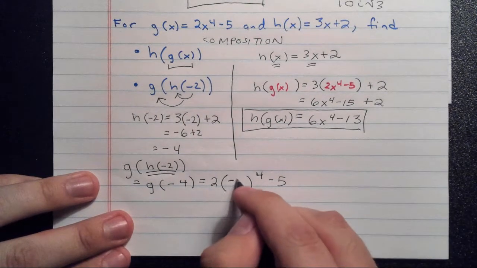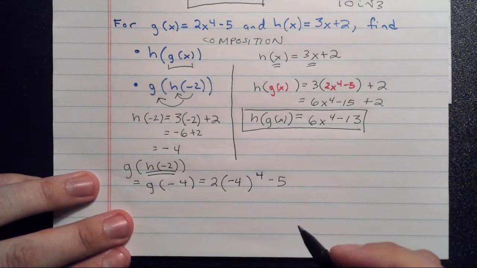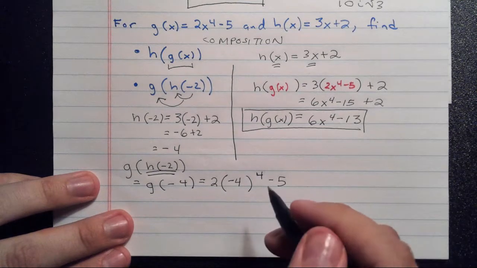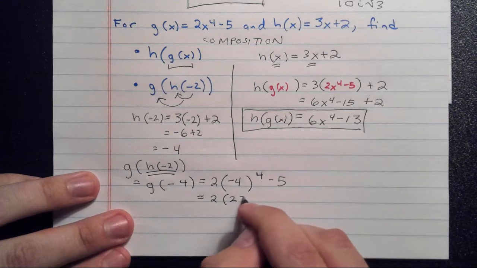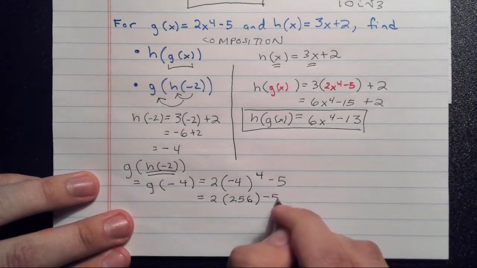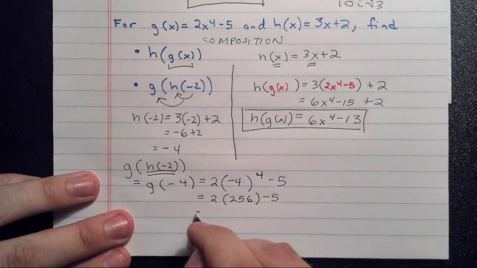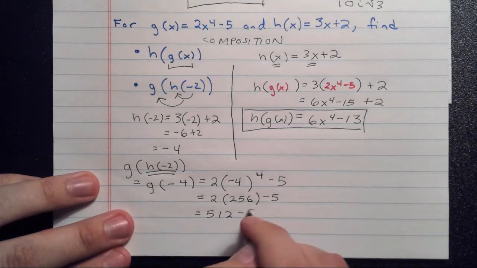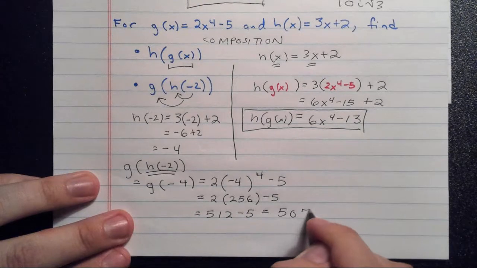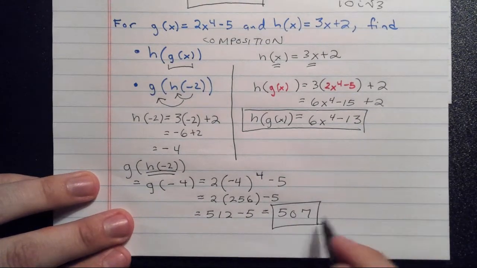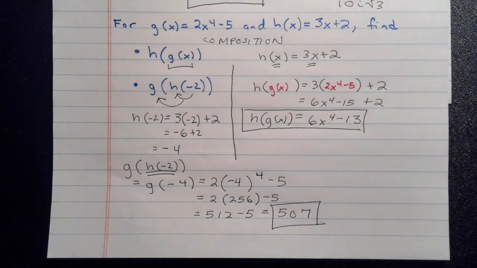Well, if I put in negative 4 here, I have to know what negative 4 to the fourth is. Now, obviously, you can use your calculator. Negative 4 to the fourth will be positive 256. 2 times 256 is 512. If I subtract that by 5, then I will be left with 507. And that's a quick review of how you work with composition.